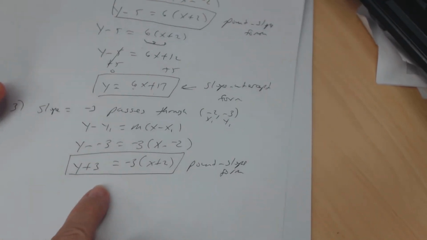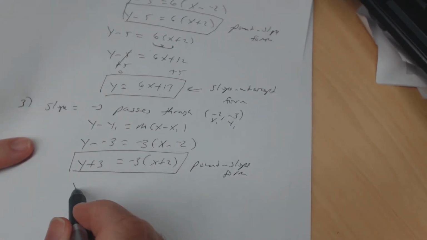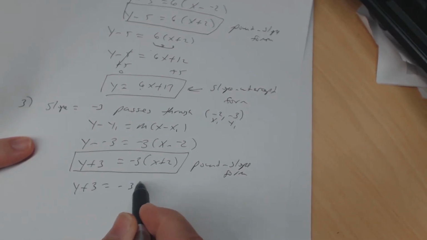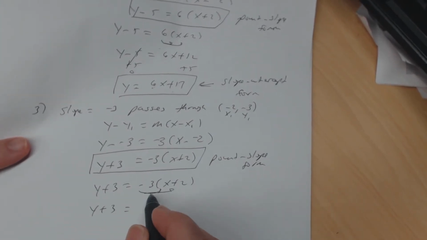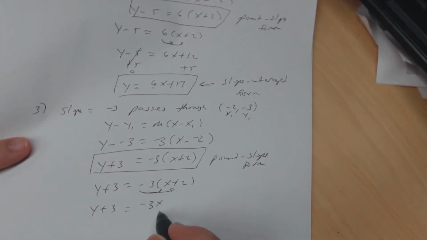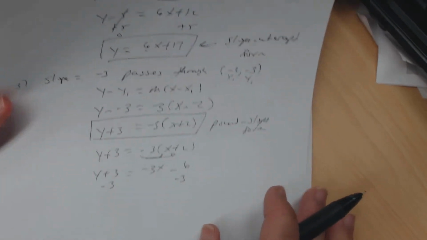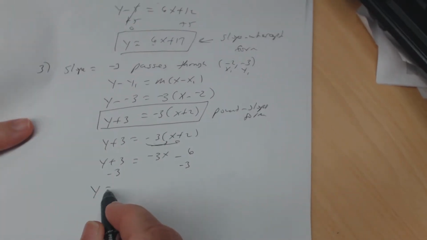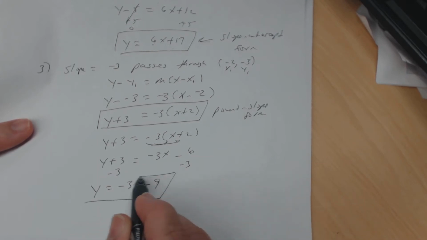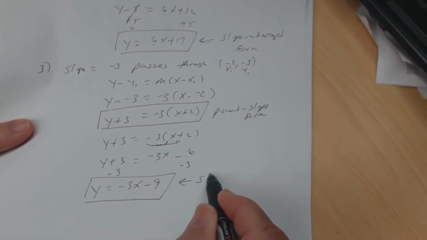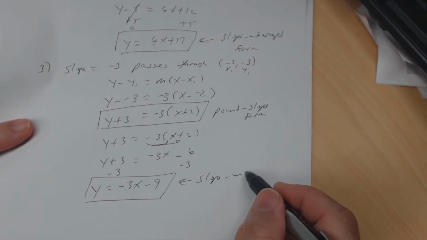And all you do is get y by itself. So I'm going to go ahead and rewrite this. And then to get y by itself, we're going to distribute this. So I get y plus 3 equals -3x, -3 times x, -3x, -3 times 2 is a -6. And then finally subtracting 3 from both sides, we have our answer. Now our answer is going to be y equals -3x minus 9. So that's your slope-intercept form, y by itself.